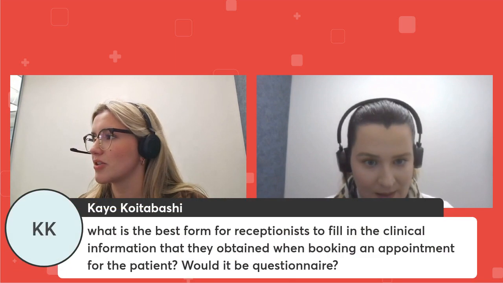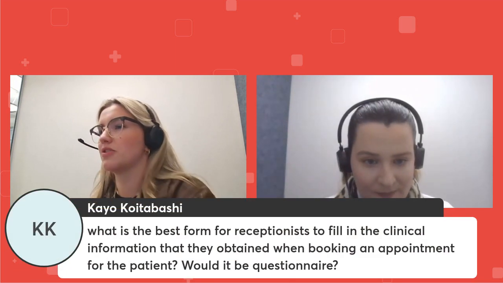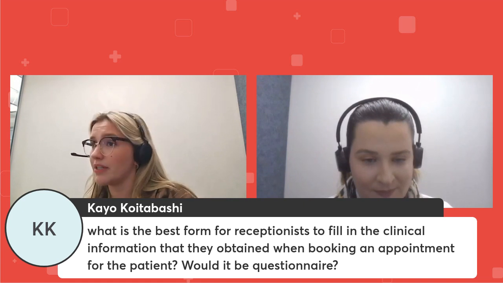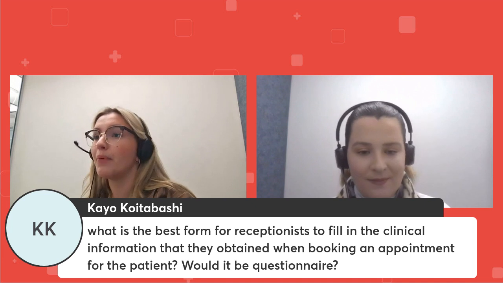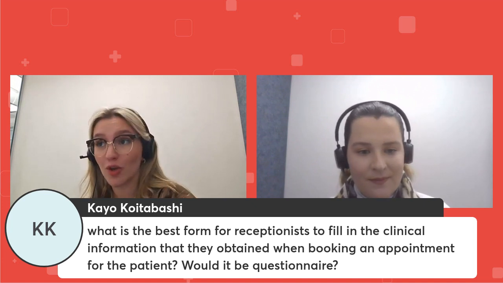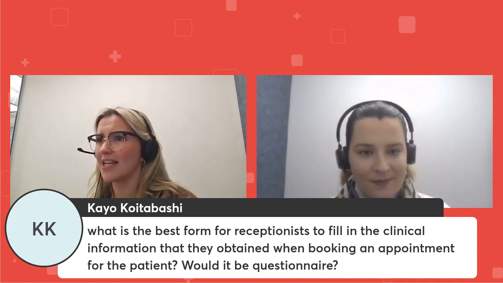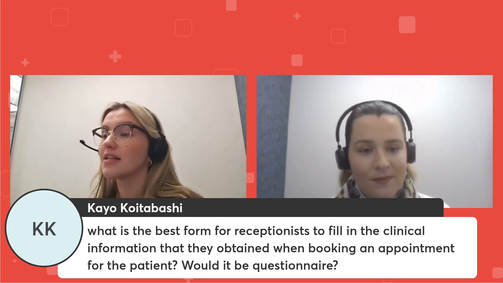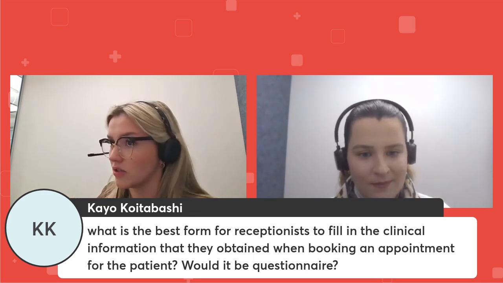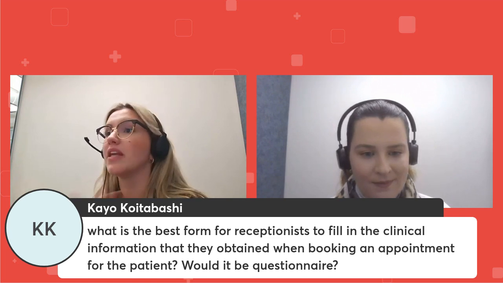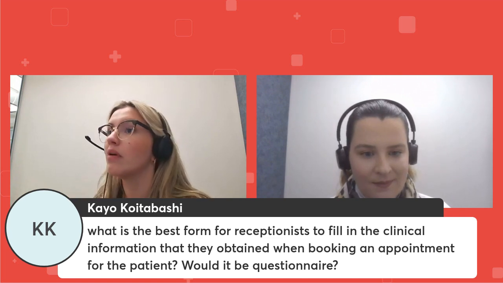And then see a question from KO. So what's the best for receptionists to fill in? This is separate. So your question is in relation to booking questionnaires, which is a new feature that we rolled out last month. These clinical forms, these forms are for either during a consultation or typically within the patient portal or referral portal.